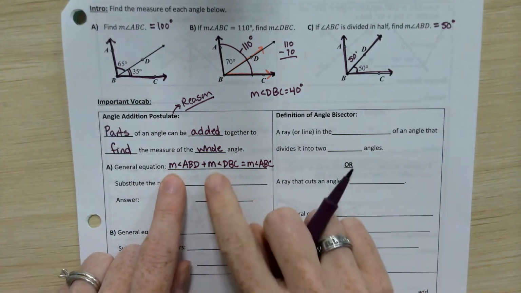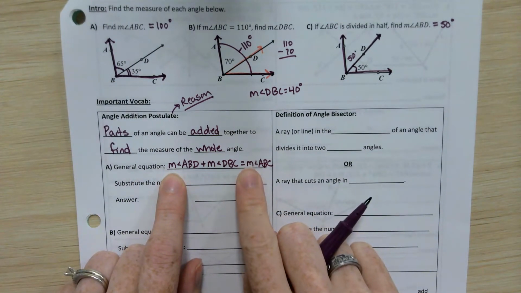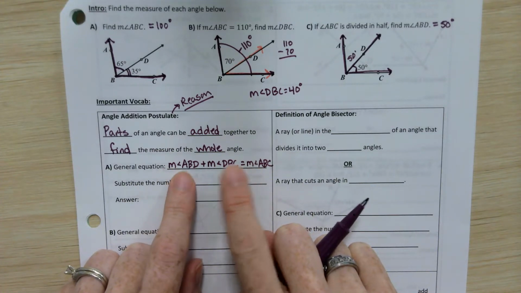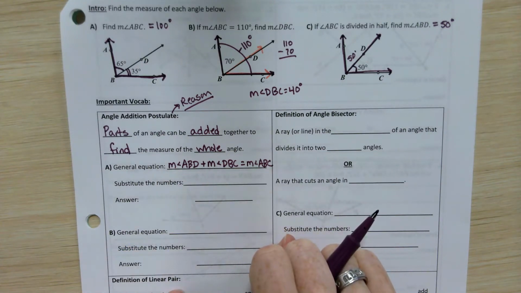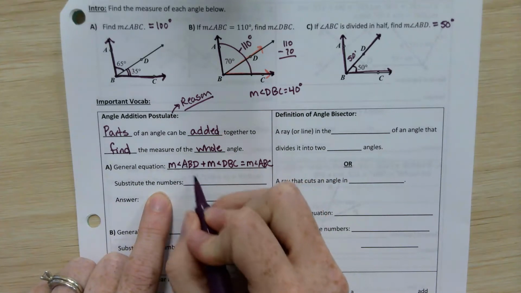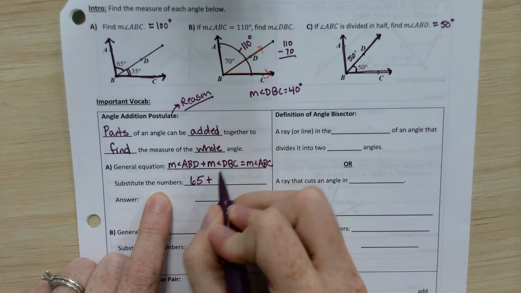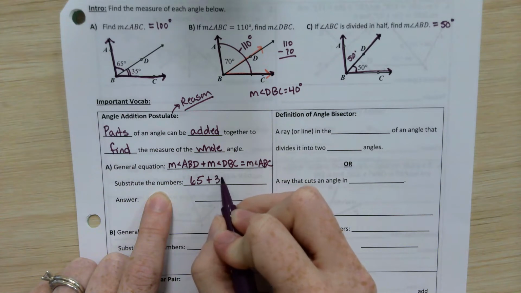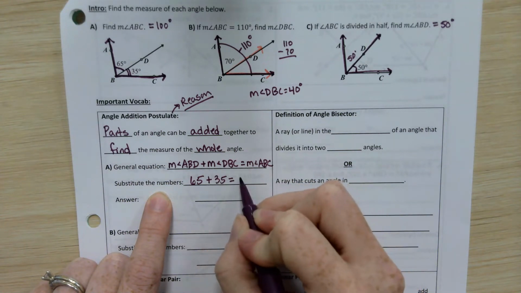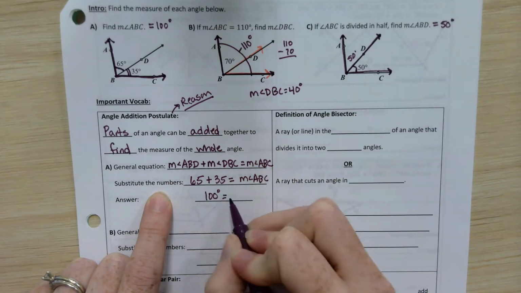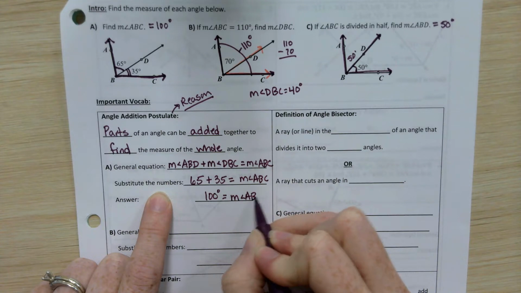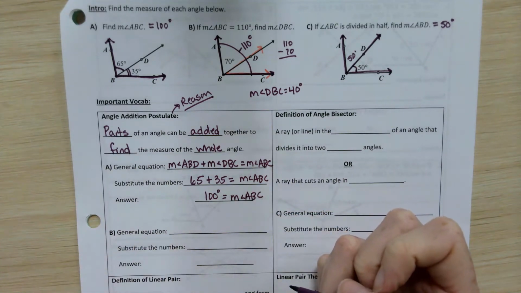You'll notice we need these little m's in front because we're writing an equation that uses numerical values, not just pictures. So the measure of the two smaller parts of the angle add together to be the measure of the entire angle. We could show our work. The measure of angle ABD was that 65, the measure of angle DBC was 35, and together those make the measure of angle ABC. And so we found earlier and have now confirmed with a little bit more formal work that 100 degrees is the measure of angle ABC.